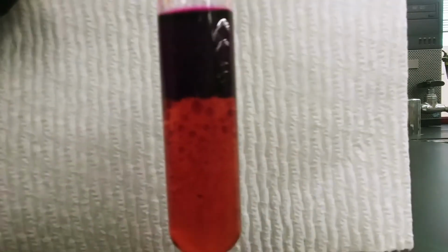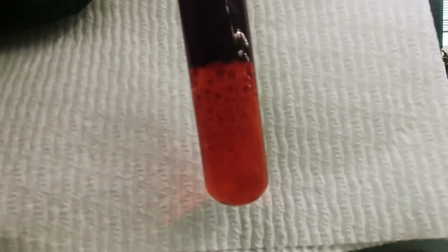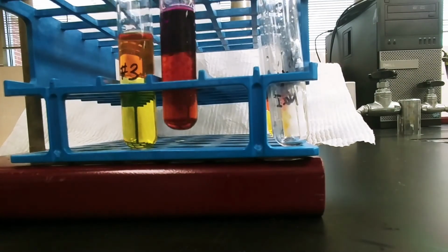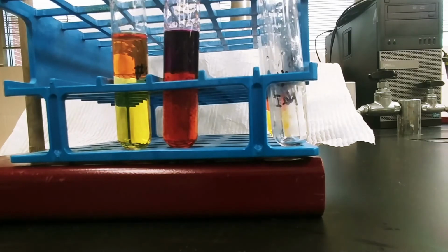Then your top layer is the cyclohexane layer. So does the cyclohexane have chlorine or iodine in it? And based off of that, we'll be able to tell if a reaction took place. Remember, we started with iodide and chlorine. Okay, now we'll move on to the next set.